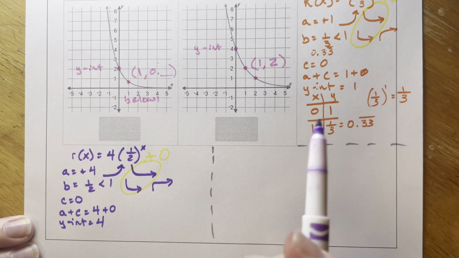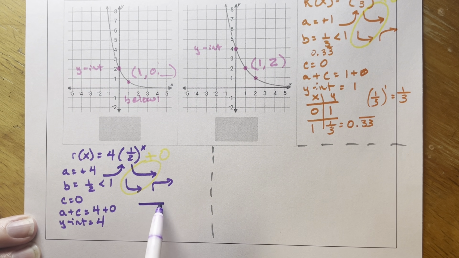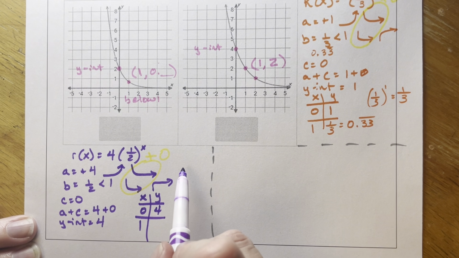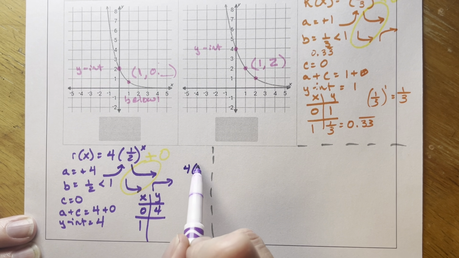Let's go make sure. So if we build our tiny table of x and y values, where I have my y-intercept and x is equaling 1, I know my y-intercept is 4. And let's plug in a 1 into our equation and see what happens. So 4 times 1/2 to the first power.